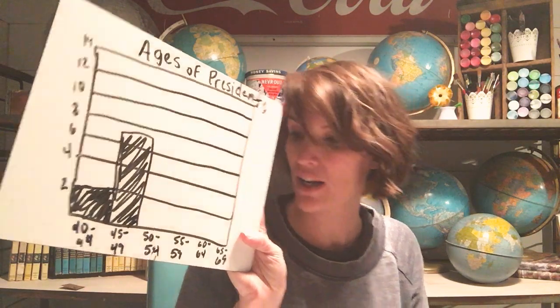Now I take this data and I interpret it. From 40 to 44, there were 2. So I'm going to draw a bar, just like I would on a bar graph, to mark that there were 2 from 40 to 44. From 45 to 49, there were 7. So I'm going to draw a bar, very similar to a bar graph, but there is one key difference. On a histogram, instead of the bars being separated, they're all connected. Do you see how those 2 are connected?